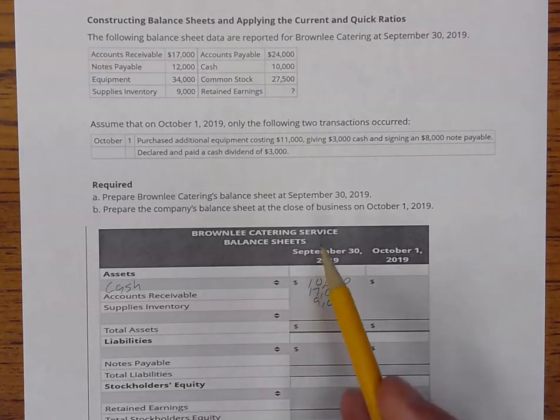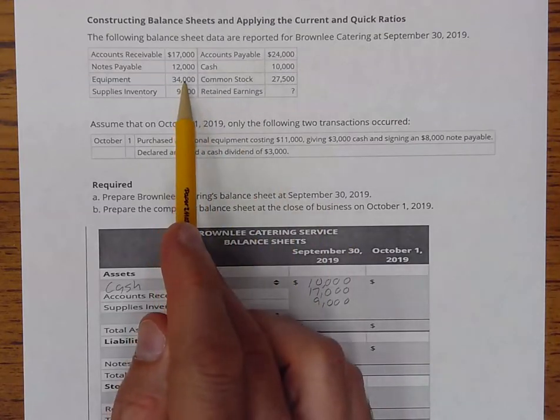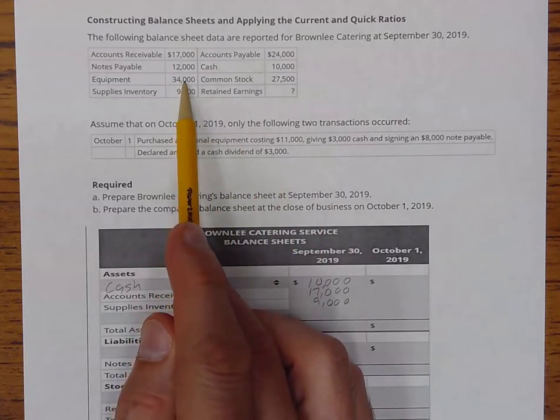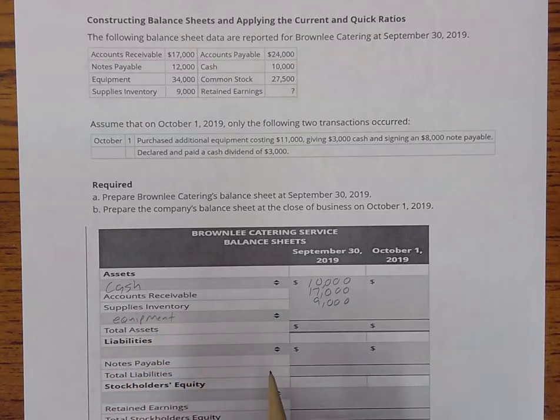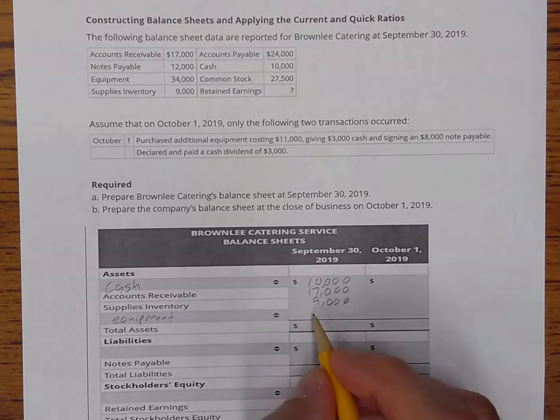And so if we look up here, we do have a non-current asset called equipment. And so we're going to plot that here, because non-current assets provide a future benefit that lasts in excess of the operating cycle. Okay, so that one's going to be plotted here.